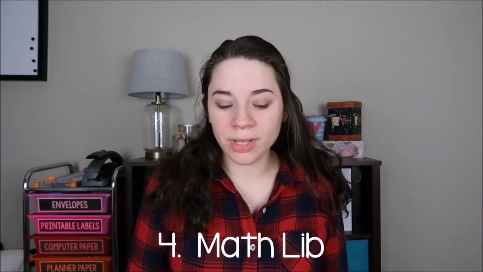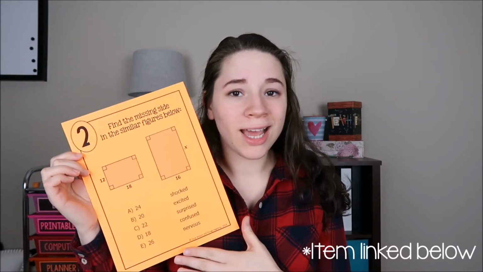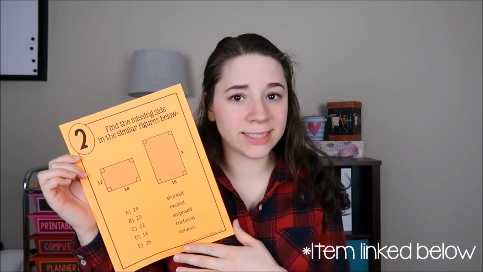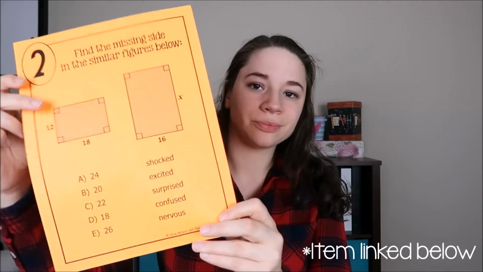My next favorite math activity is called a math lib. And if I'm not mistaken, I believe these are exclusively from All Things Algebra on Teachers Pay Teachers. Here's an example of what one card looks like. I believe that she usually has 10 questions total.